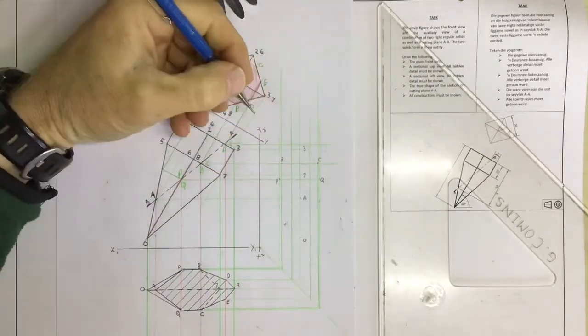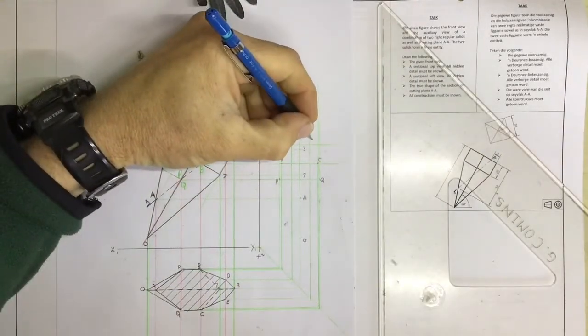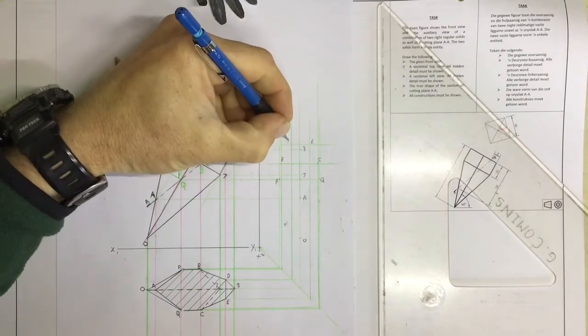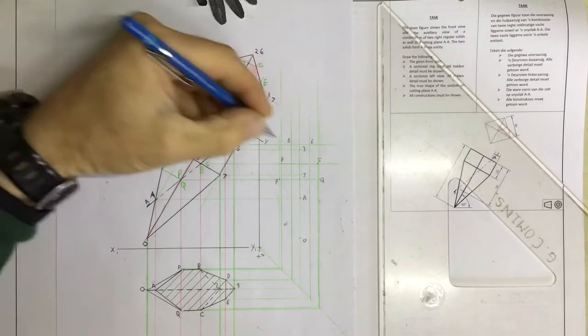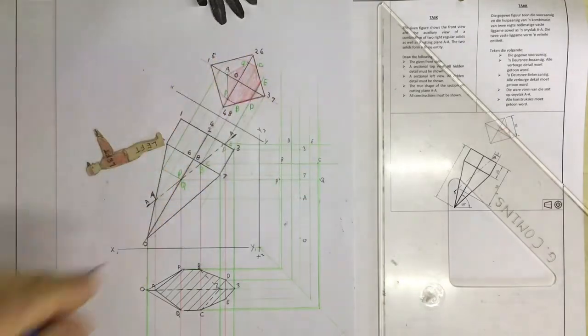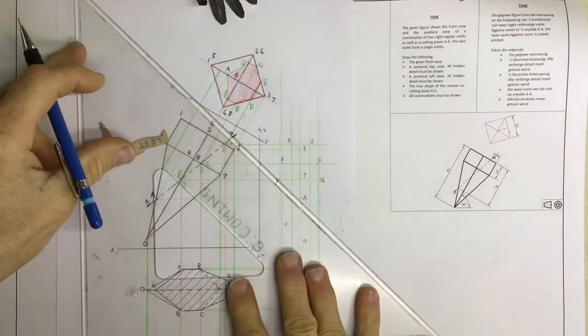What have I got? I've got E furthest away, D closest. See that? D closest, E furthest away from the XY axis. And it should be the same in this view as well. Right, let me draw in the cutting plane first.